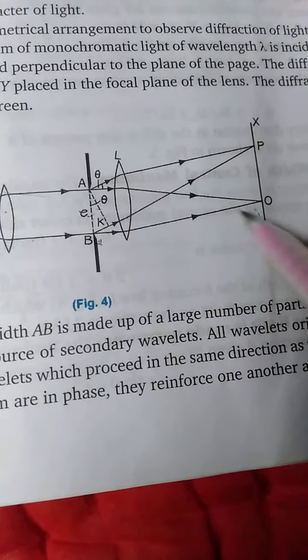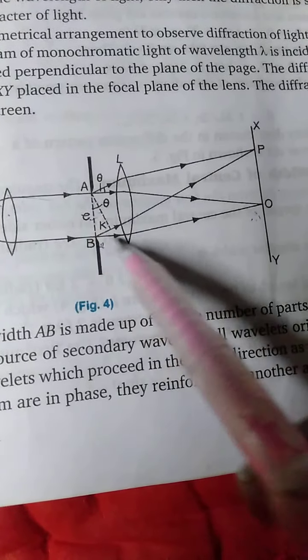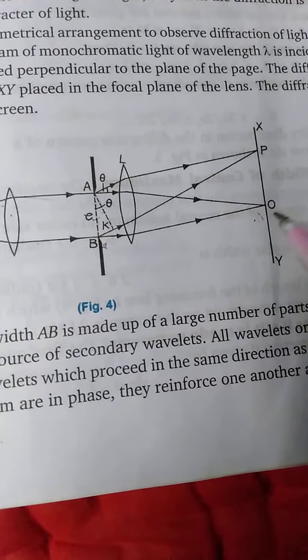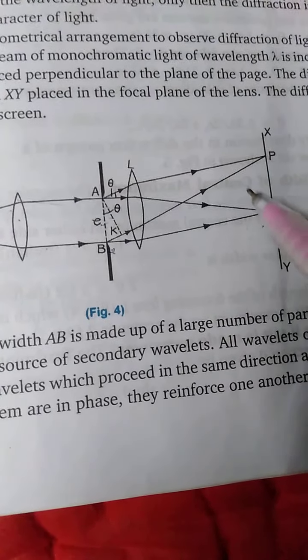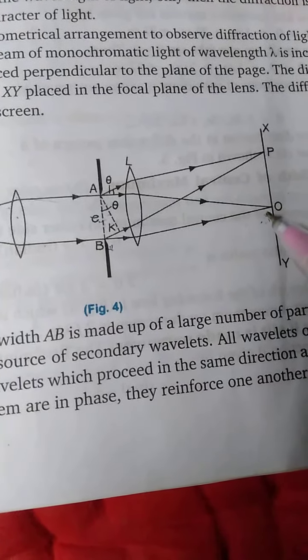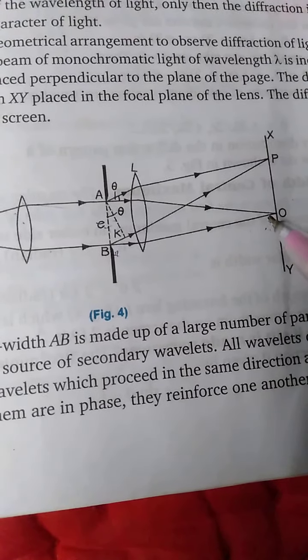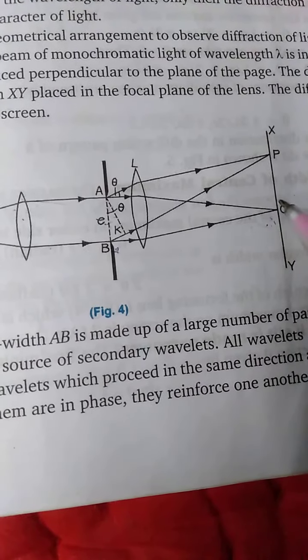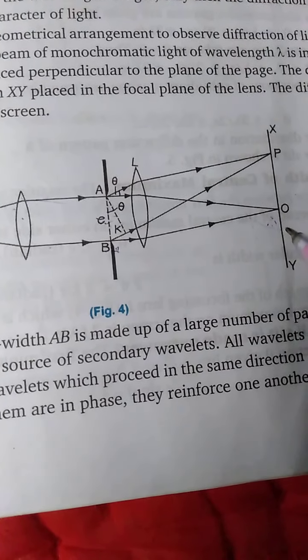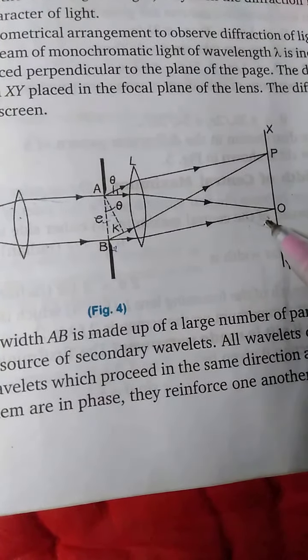The rays from A and B which meet here are in the same phase, with no path difference. So there is constructive interference, and we will see a broad central bright fringe.